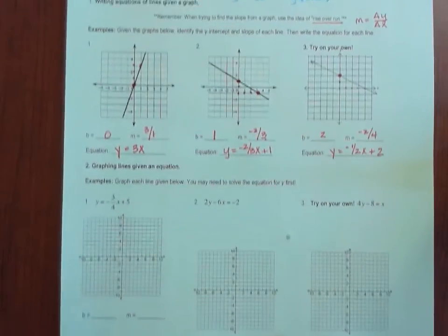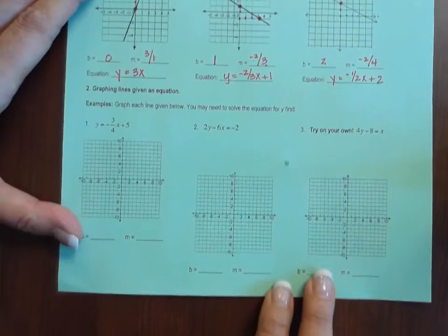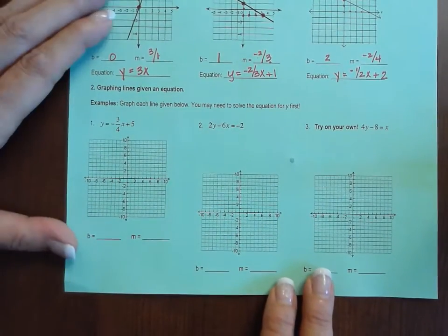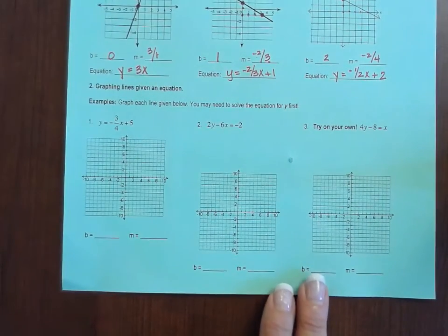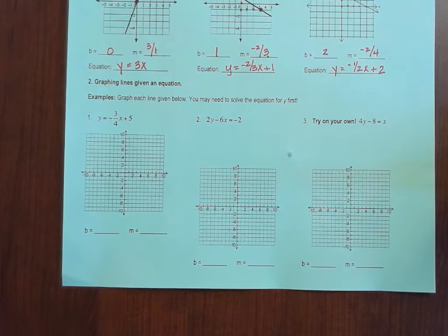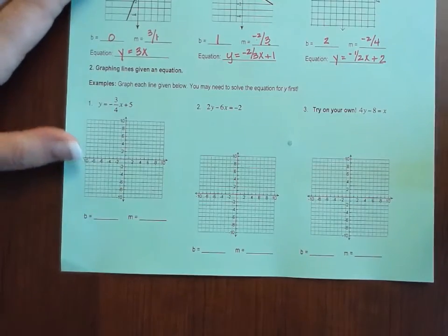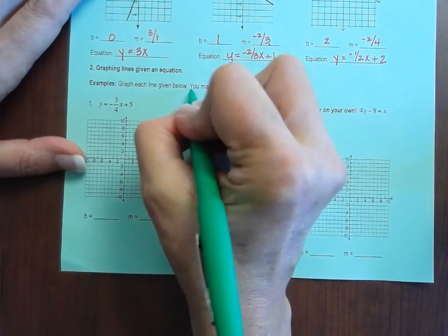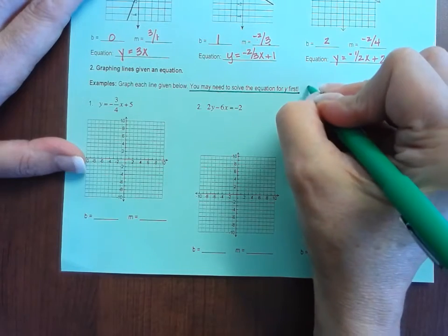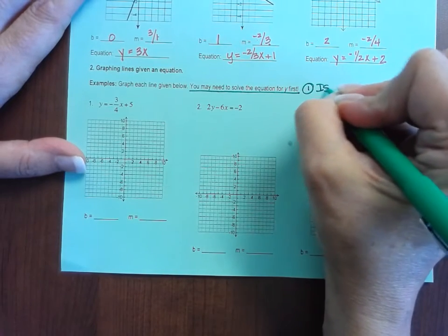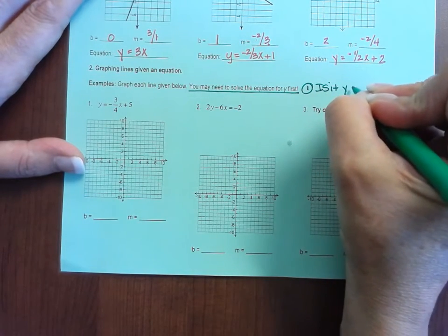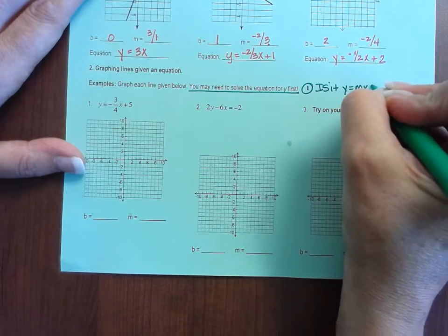All right, so this time we're going to graph our line because we've been given the equation. So, the first question to ask is, is it in y equals mx plus b form?